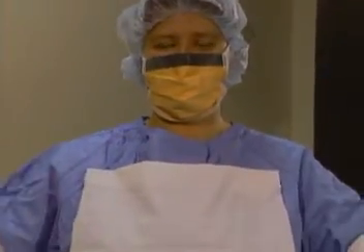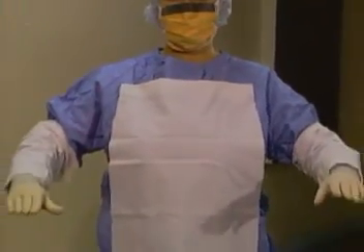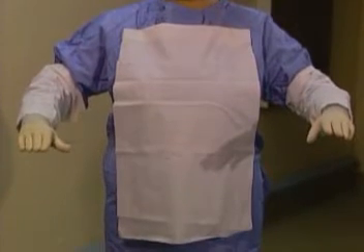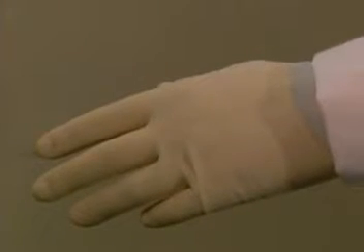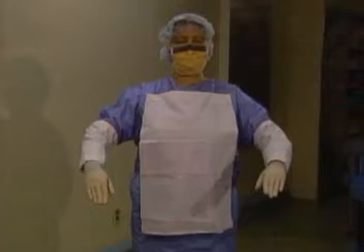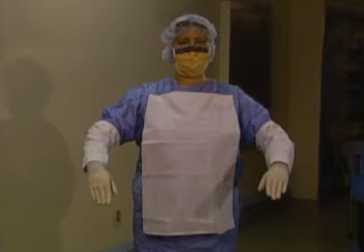The gown is sterile in front from 2 inches below the neck to the table level of the sterile field. The sleeves are sterile from 2 inches above the elbow to the stockinette cuff. Since the cuff is no longer sterile after donning the gown, the sterile gloves must cover them at all times.